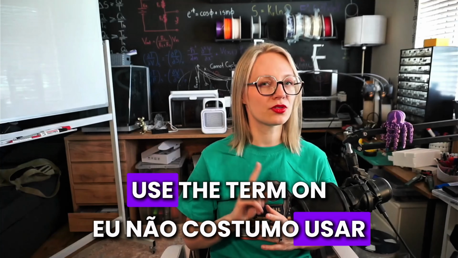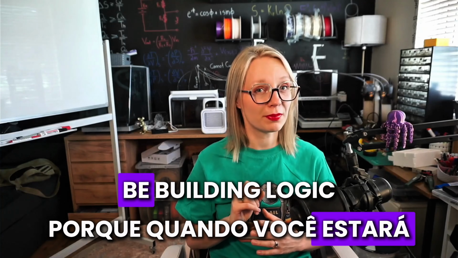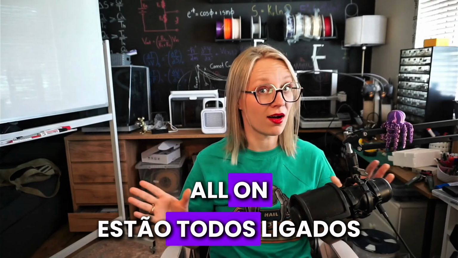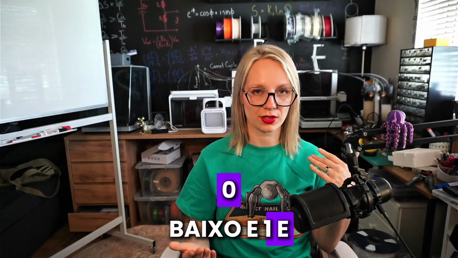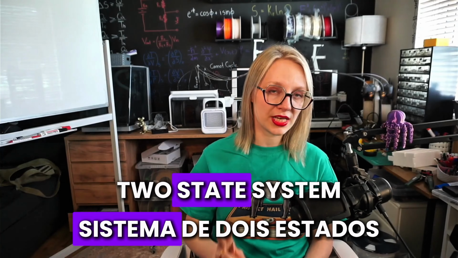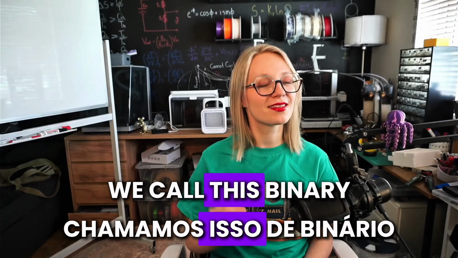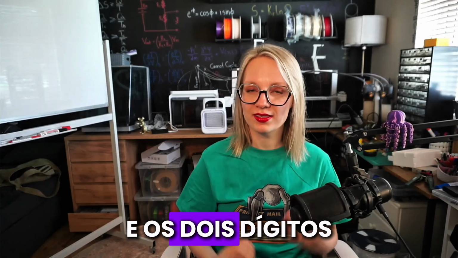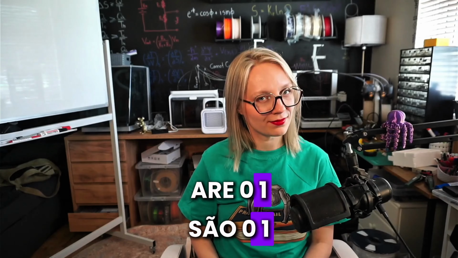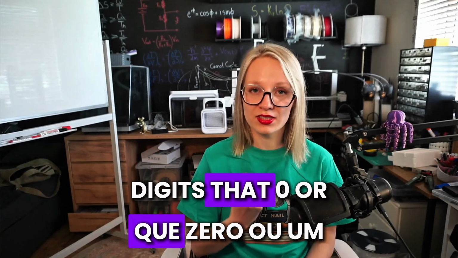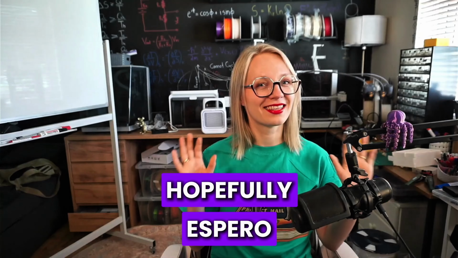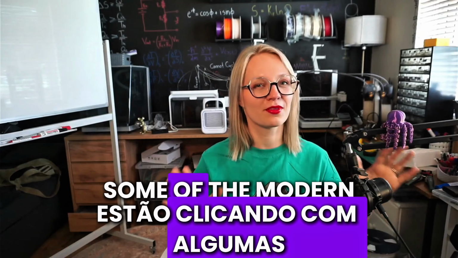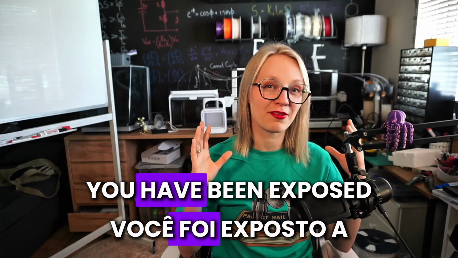I don't tend to use the term on and off because when you will be building logic gates and circuits, they're all on. They have to be. I would rather stick to the terms high and low and 1 and 0. Because this is a two-state system, we call this binary, and the two digits are 0 and 1. One of those binary digits, that 0 or 1, is called a bit. Hopefully, these are clicking in with some of the modern technology you've been exposed to.